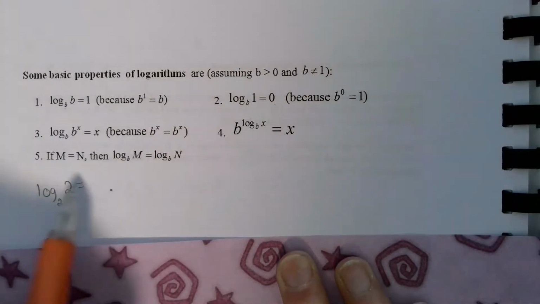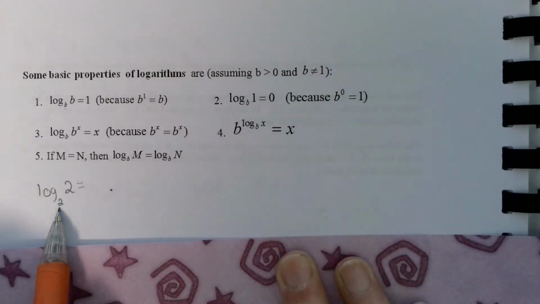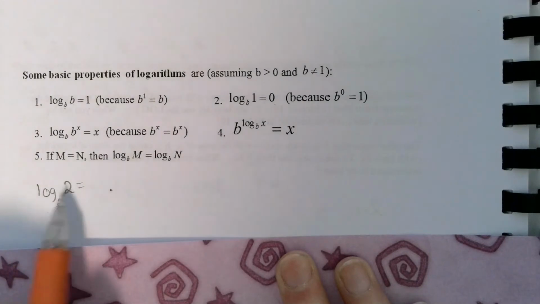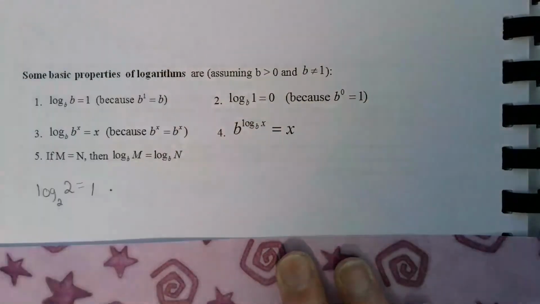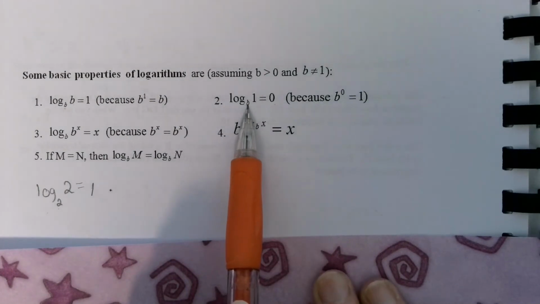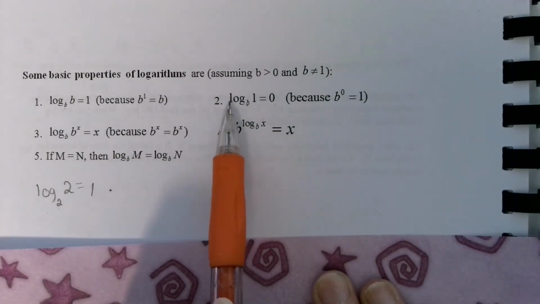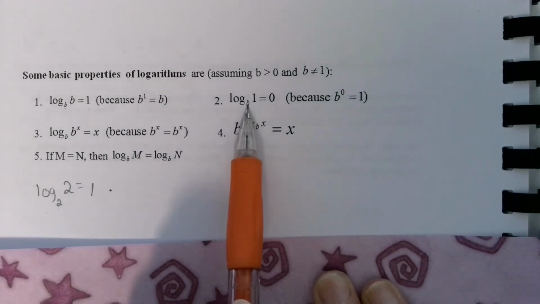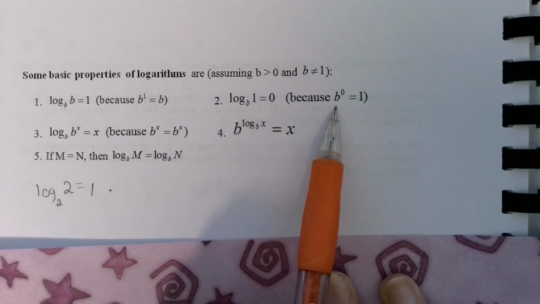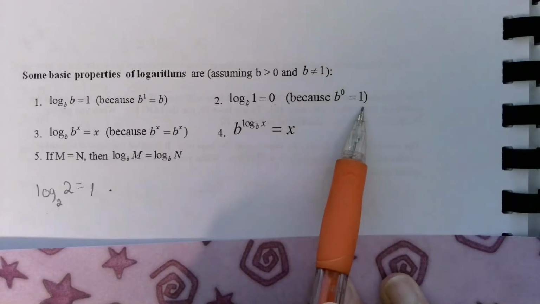So you ask yourself there, 2 to what power gives you 2? Well, 2 to what power gives you 2 would be a 1. Any base, if you take the logarithm with any base of 1, you get 0. Because anything to the 0 power is 1.